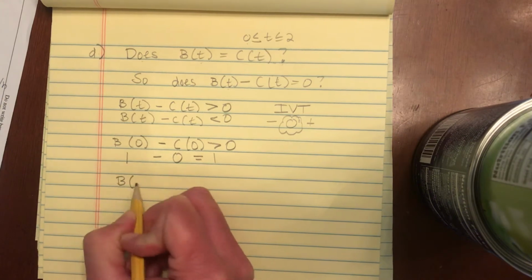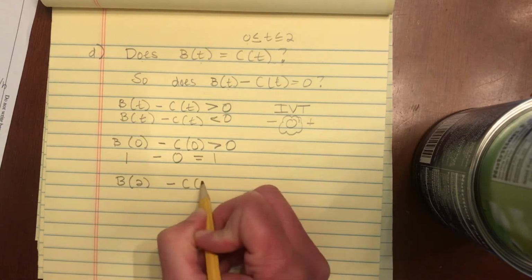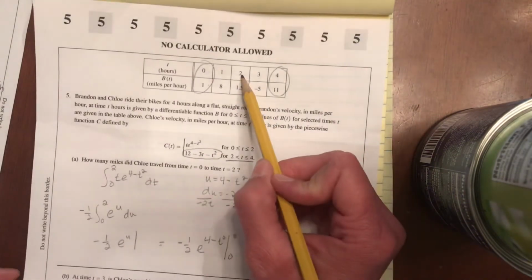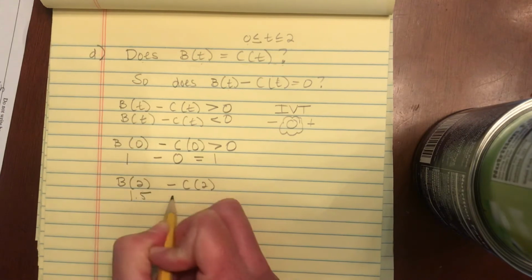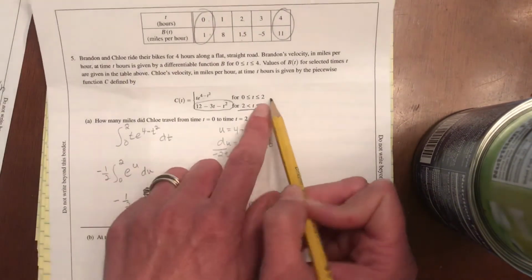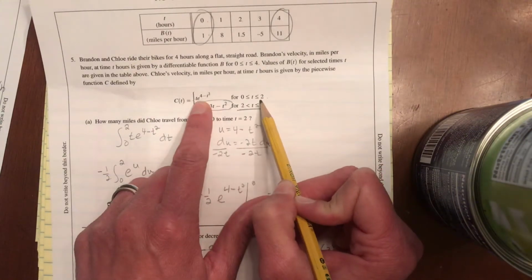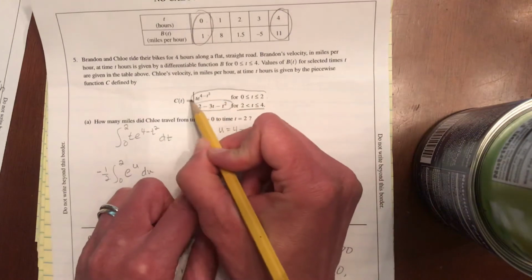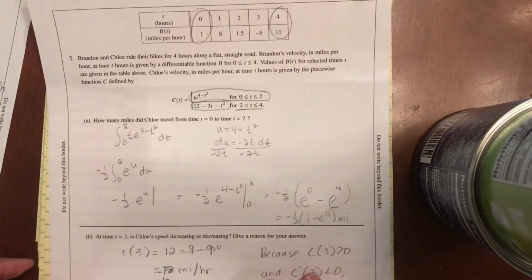And then we're going to use the other endpoint and subtract. What are these values at 2 seconds? Again, using the table, Brandon's value at 2 seconds is 1.5. Chloe's value at 2 seconds, make sure you're using this function here where it's equal to. Here it's not equal to, so that means at 2 seconds, this is the function that we're using.